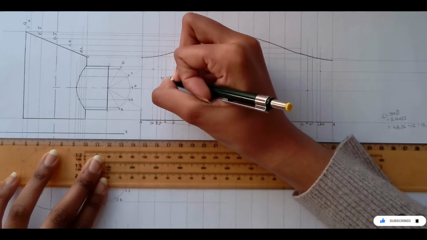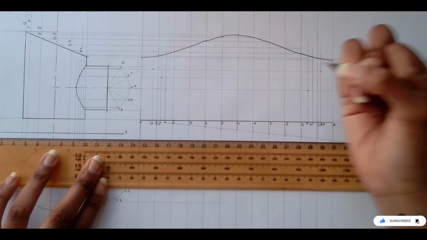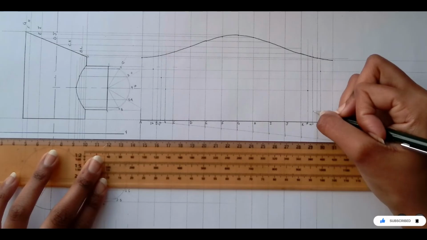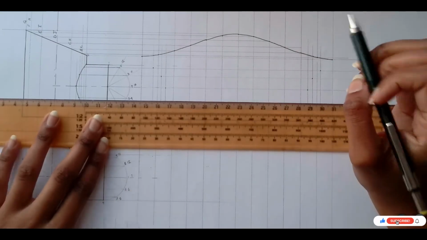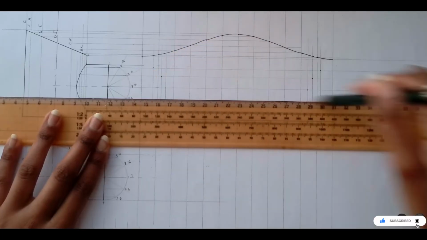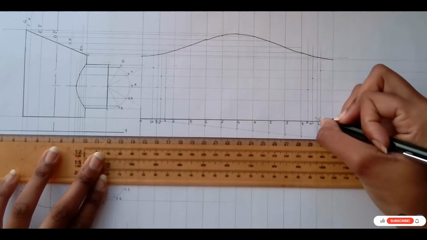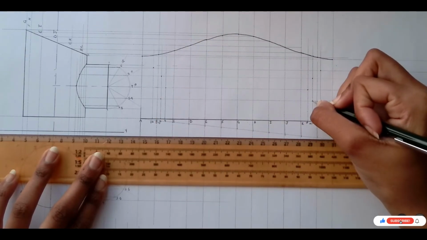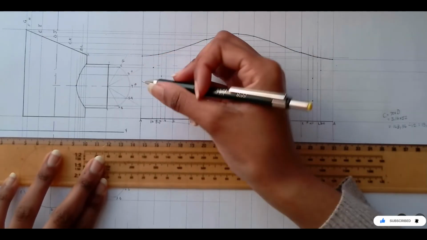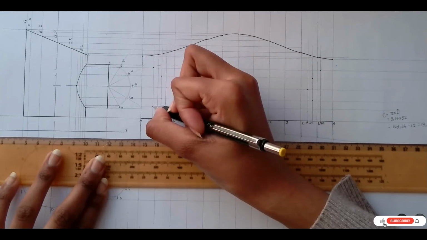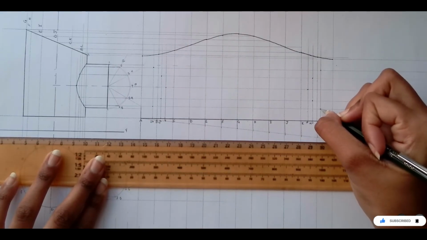3. 11. 11 is here. 5, 9. We have 5 on this line again. We have 9 on this line. 6 and 8. 6. 8 here with 12.